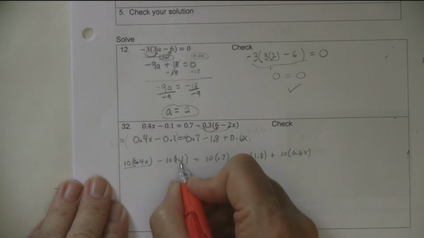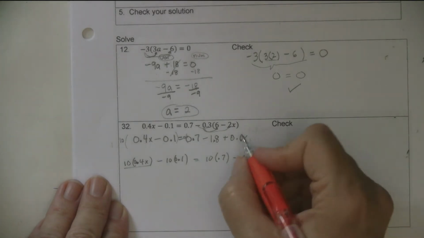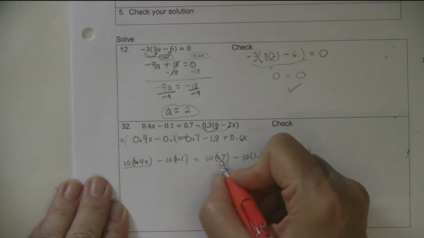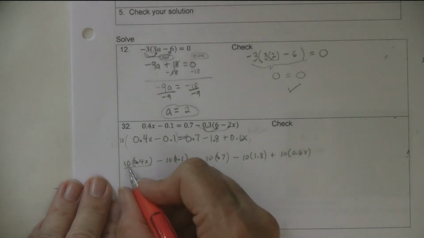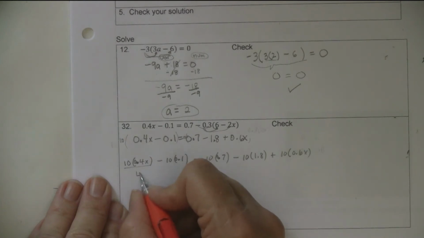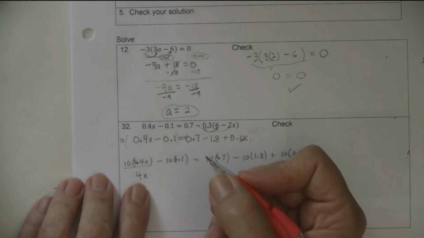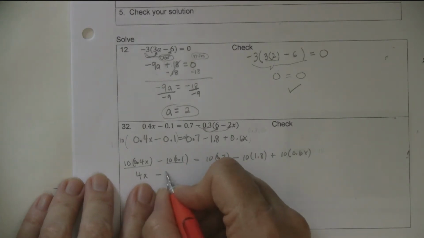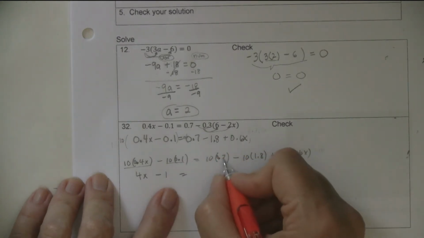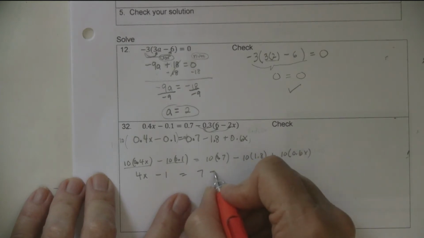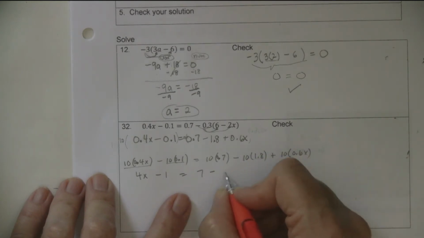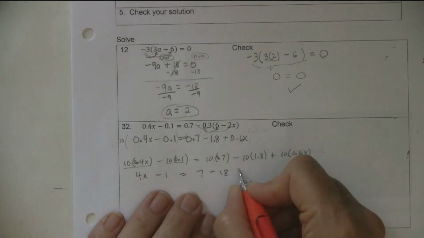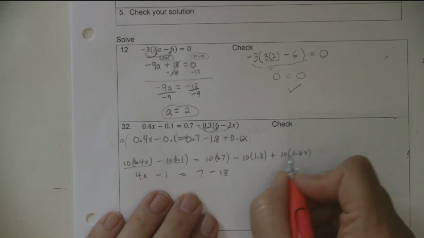So if it's driving you crazy, put it in. I left it off of all three of those, and now I'm going in there and putting it in. So when I multiply 10 times 0.4, I get 4. And that's what it means to clear the decimal. When I multiply here, I get 1 equals, and when I multiply here, I get 7. And when I multiply here, I get 18. And when I multiply here, I get 6x.